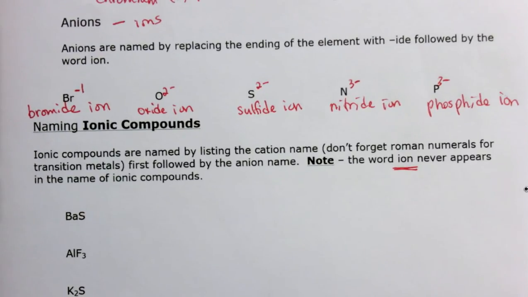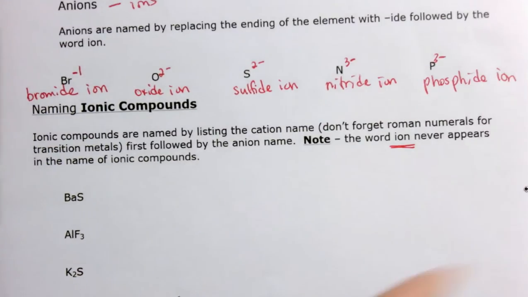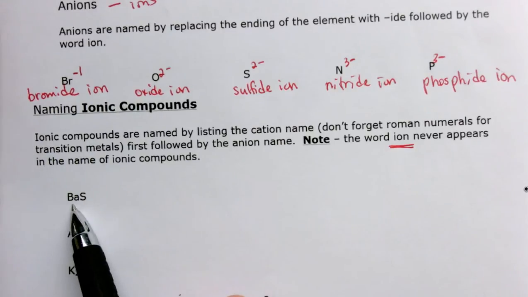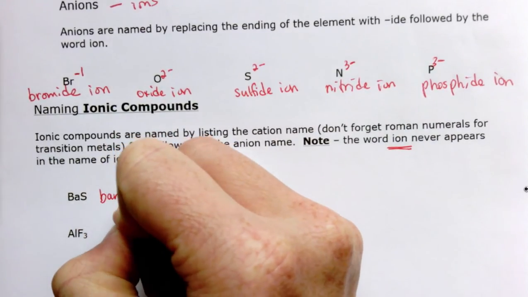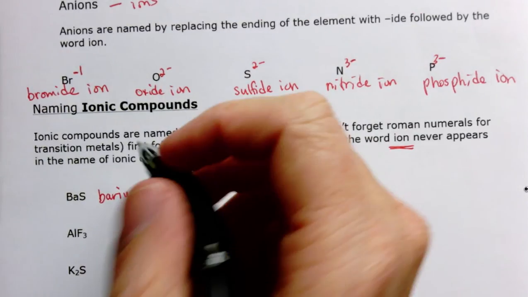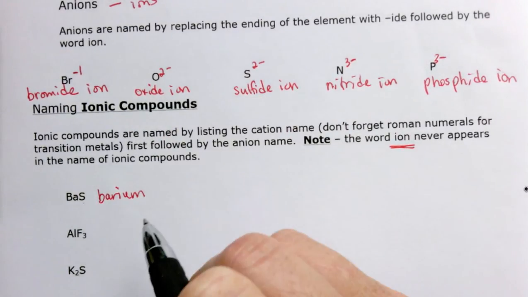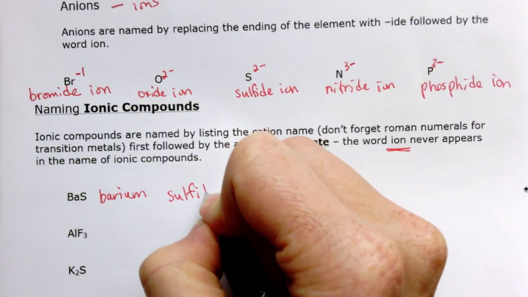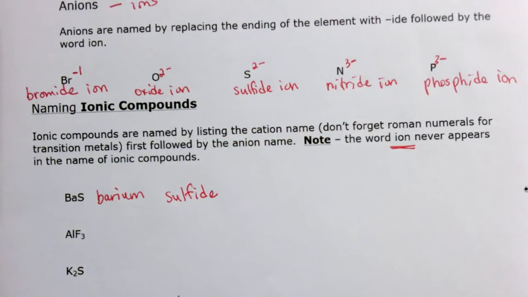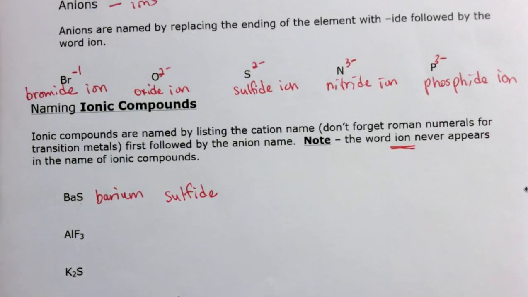So this compound here, BaS, this is barium, and then sulfur, change the ending to IDE, barium sulfide. So notice that there is no ion that appears in this name.